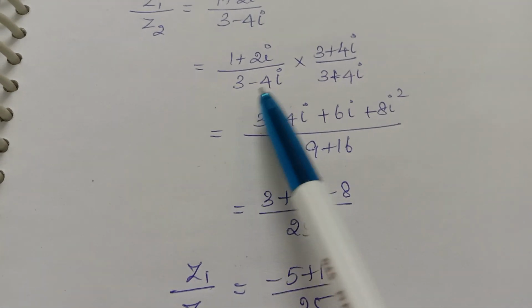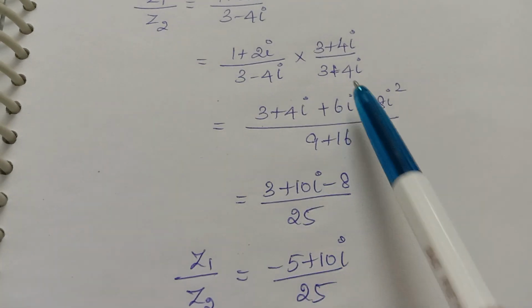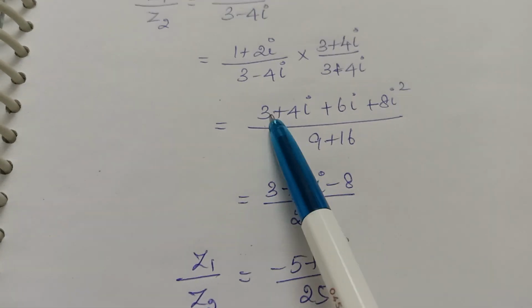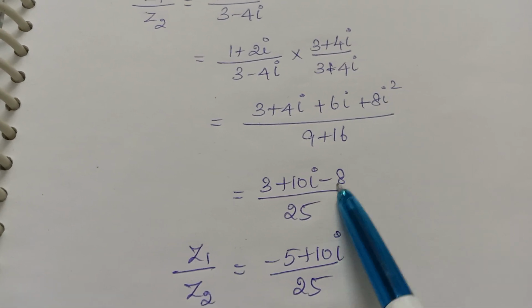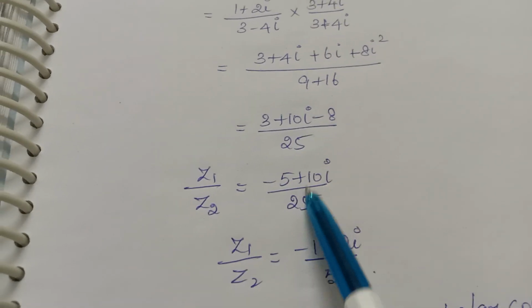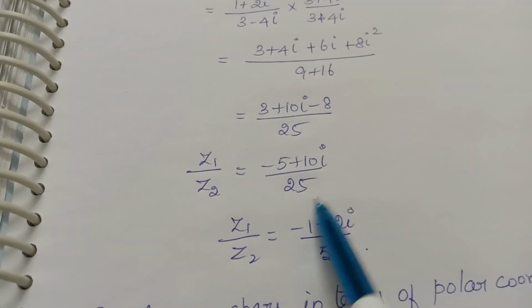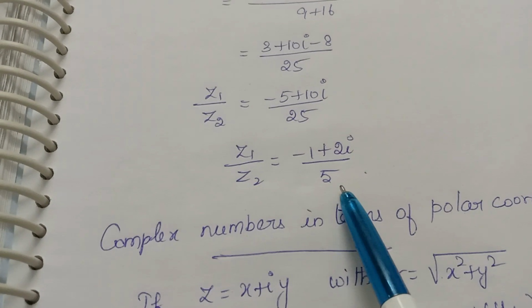The denominator is of the form (a plus ib) into (a minus ib). So it will be a square plus b square. So 9 plus 16. So look at the numerator, 3 plus 10i. Here i square is equal to what? Minus 1. So minus 8. So 3 plus 10i minus 8. So it will be minus 5 plus 10i. Denominator it is 9 plus 16, 25. So throughout you cancel by 5. So it will be (minus 1 plus 2i) by 5.